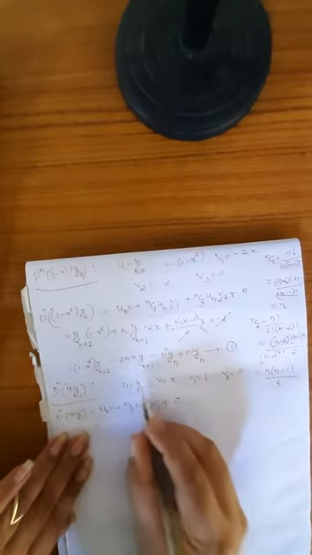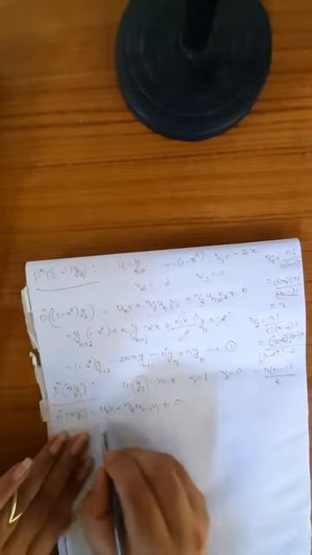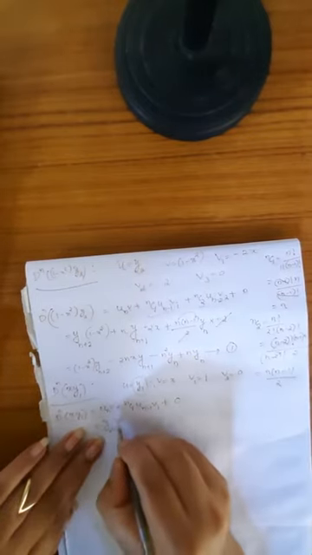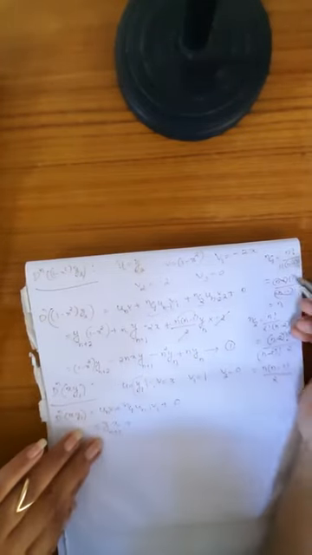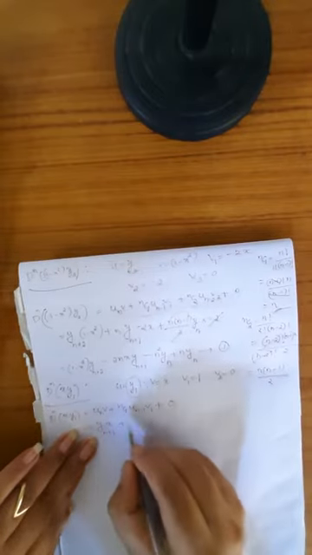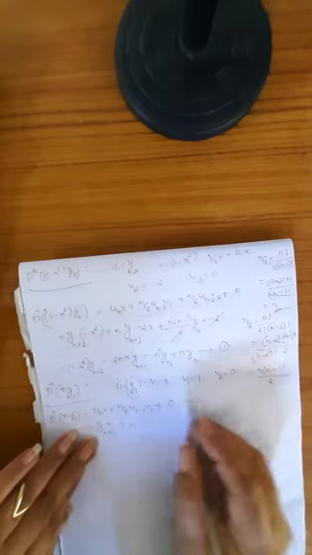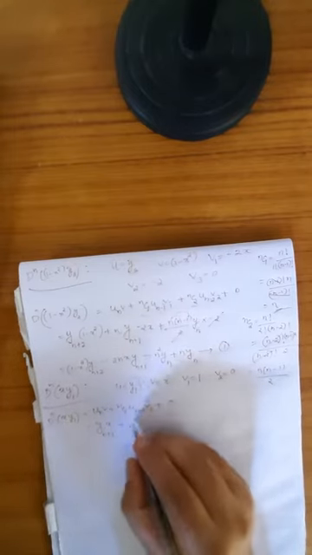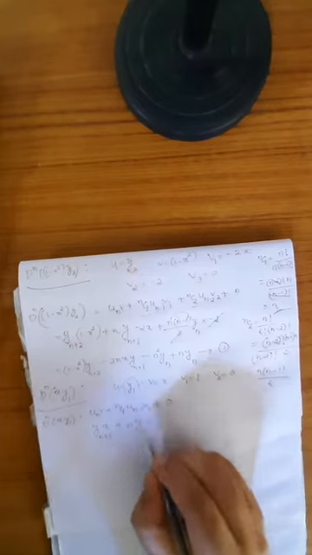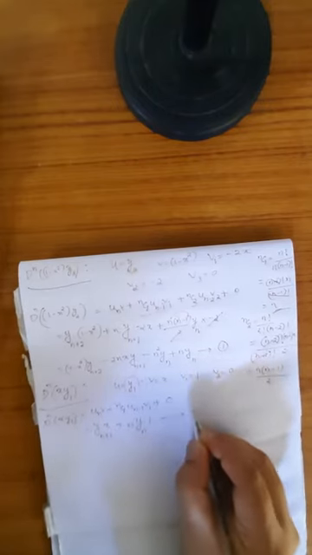So that is the nth derivative of y₁, which is yₙ₊₁, into v which is x, plus nC1, which we have already calculated as n, into uₙ₋₁, the (n − 1)th derivative of y₁, which is yₙ, into v₁ which is 1. Let it be the second equation.